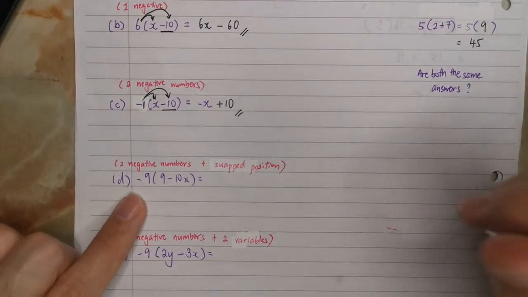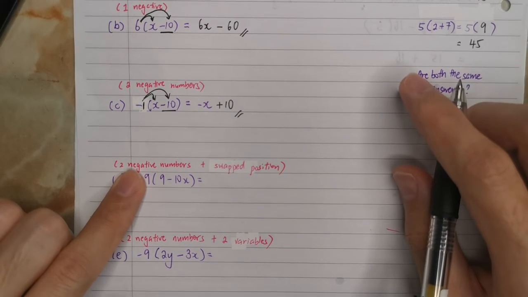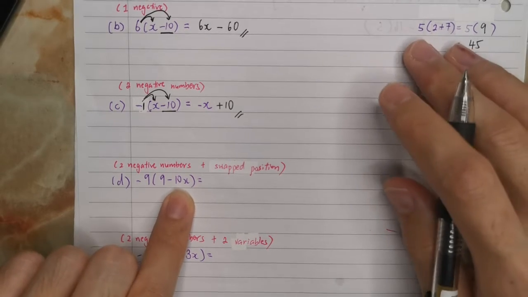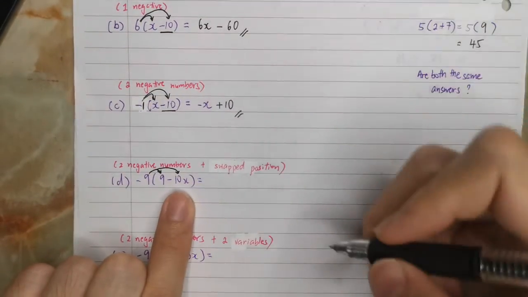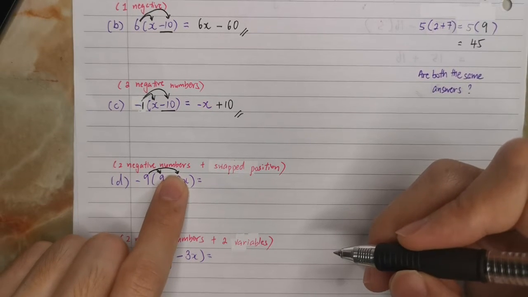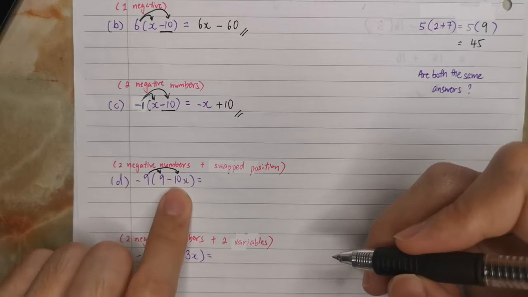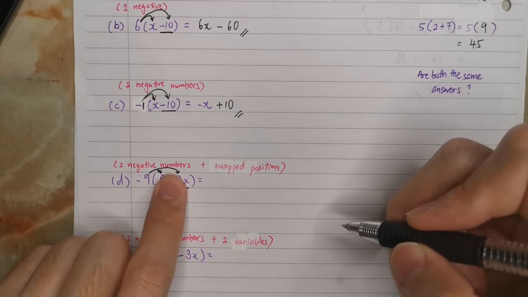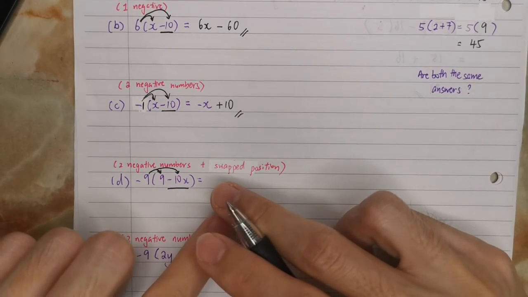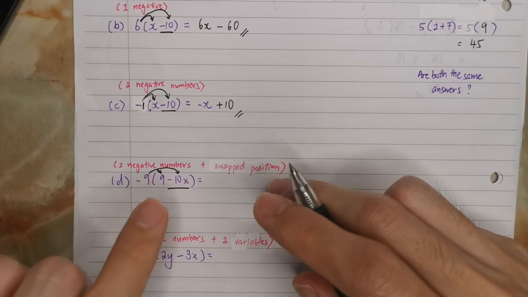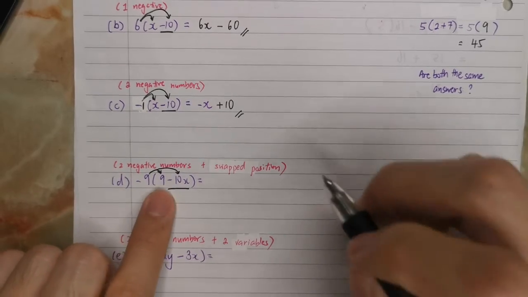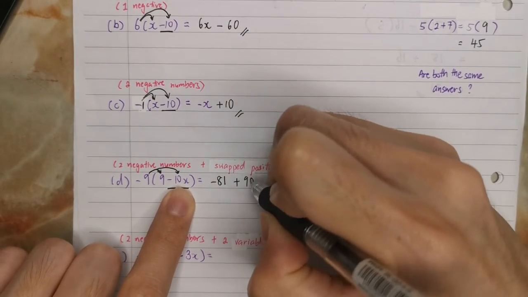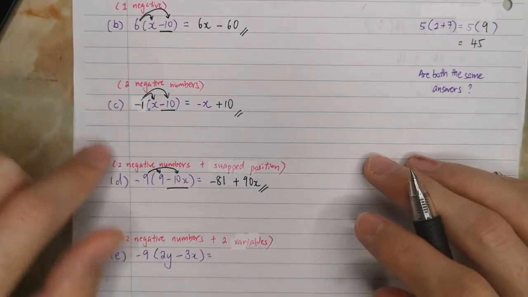Now the question is slightly different from the previous one. You have two negative numbers, and x is not in the first position anymore. It's at the second position. But don't worry, it's still the same step. You draw the rainbow to remind you that you need to multiply every term. And whenever we draw an arrow on the second term, it doesn't just mean that it's multiplied to 10 only. It is multiplied to the entire thing, negative 10x. So take note, negative 10x. It's just that I can't stretch the arrow so long to include everything, but it means it is multiplying the second term. So negative 9 times 9 is negative 81. Negative 9 times negative 10x will be positive 90x. So this will be my expanded expression.